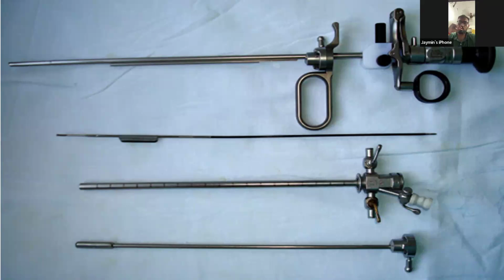Resectoscopes are monopolar, bipolar... and rotating. Rotating resectoscope, sir.